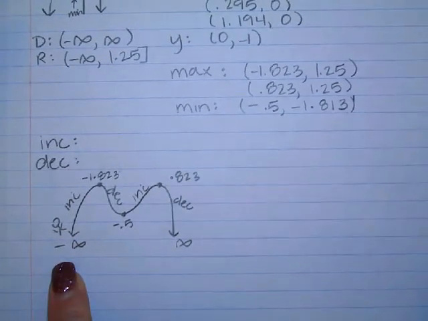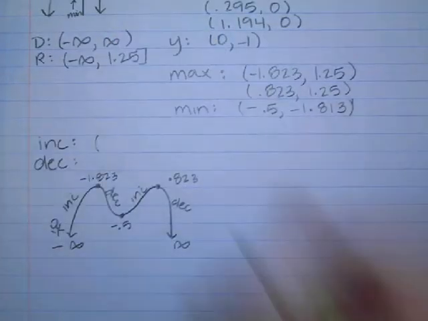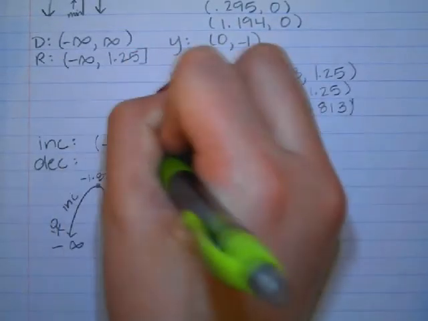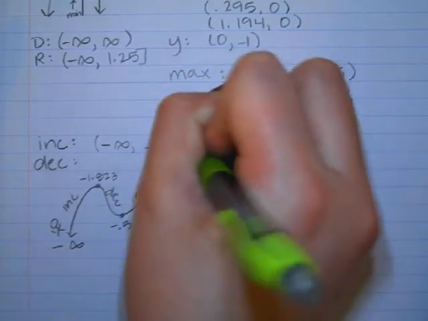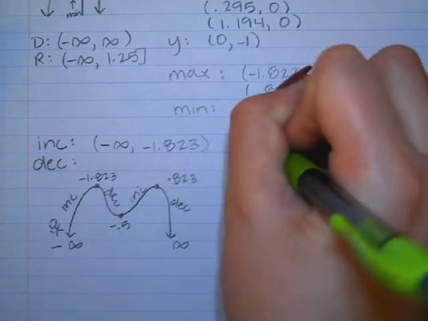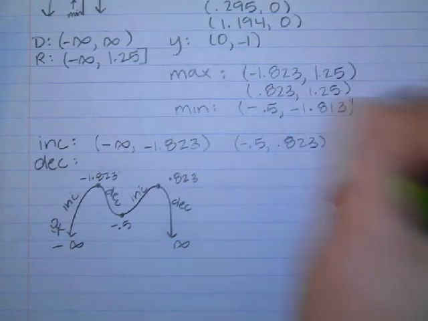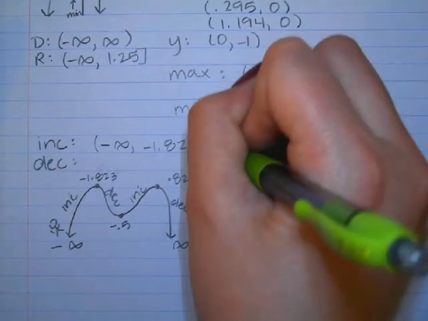So what is the first answer for increasing? Okay. What is the second answer for increasing? Yeah. And what do we put in between? U. Okay.